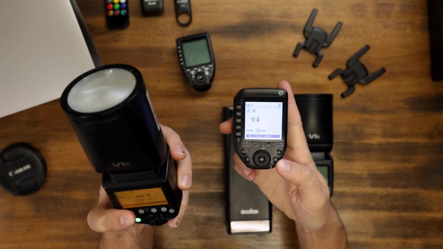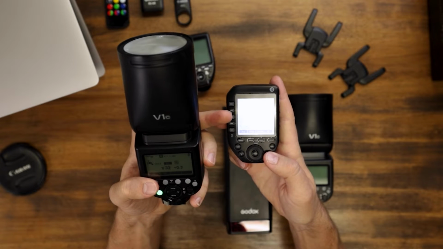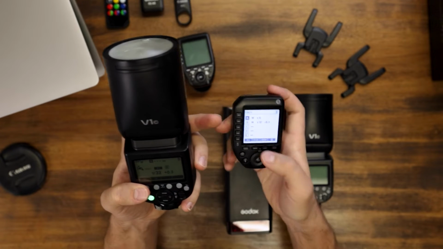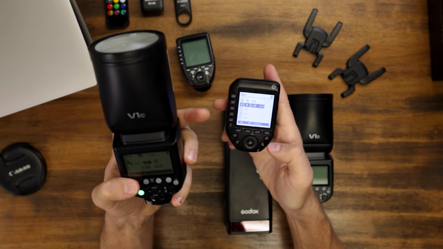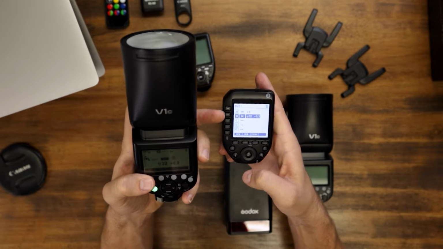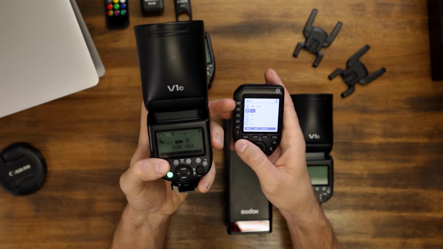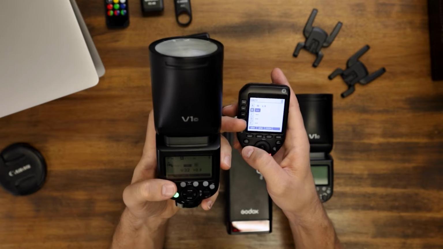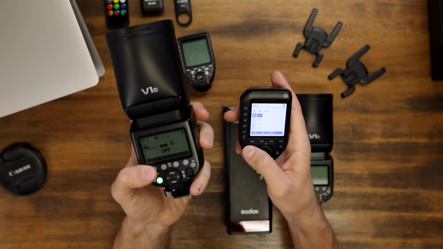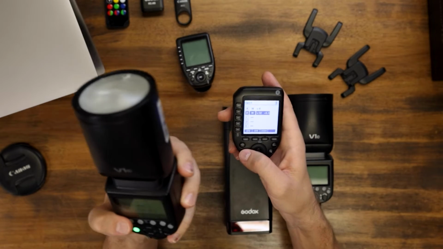So on the transmitter, what we're going to do, press the little zoom, and there you go. You'll see that B is on. So let's press B and let's turn it off by clicking this little switch here. And then we're going to press mode here and turn it off. And then when we try and fire it, no fire. We turn it back on, TTL, which is auto mode. There, it's firing again. So that is how you connect your transmitter with your flash.